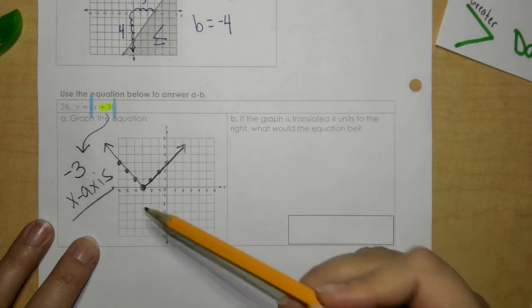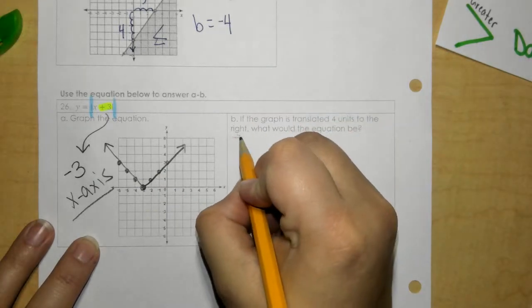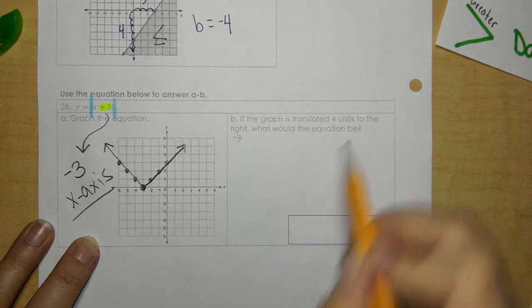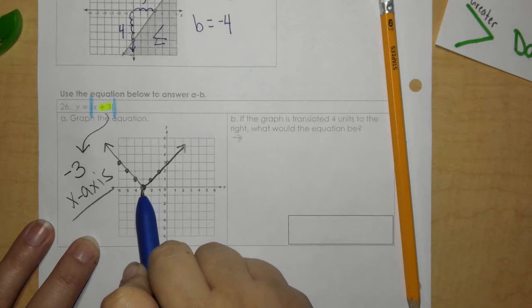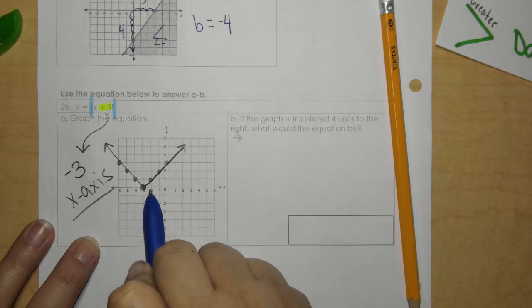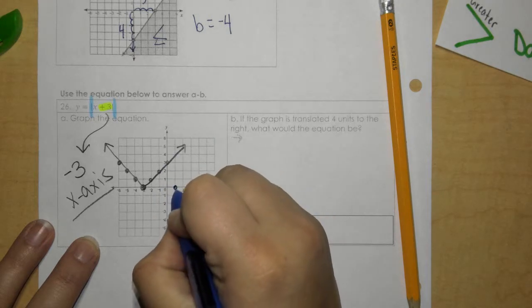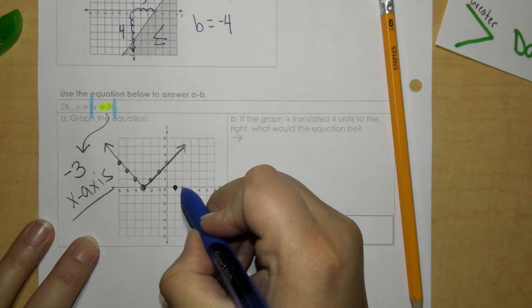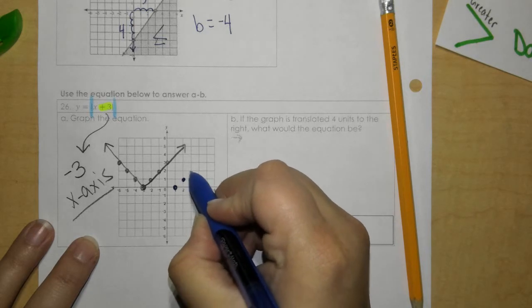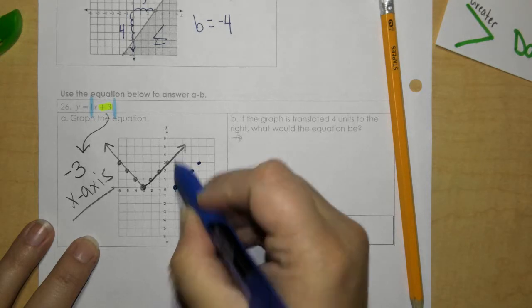Then it says, take this graph and translate it 4 units to the right. So right is going this direction. What would the equation be? So let's go over here to the graph and let's move it. If I go from the vertex and I move it 4, 1, 2, 3, 4, I land at 1. I'm going to have you guys go ahead and graph that V shape. So I would have up 1 over 1, and then I would also go up 1, left 1.